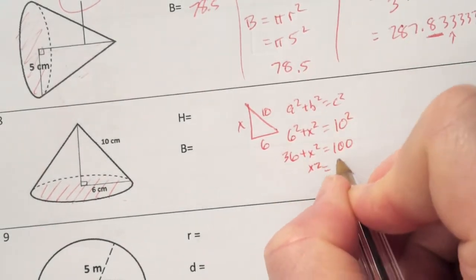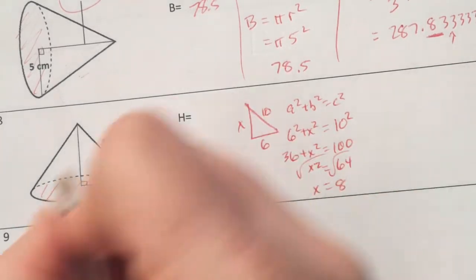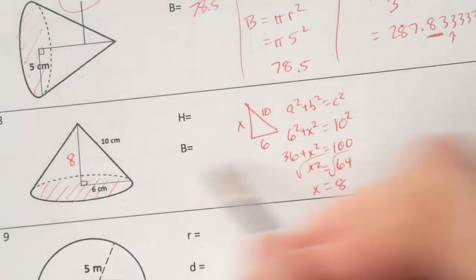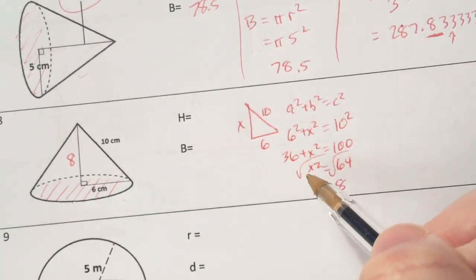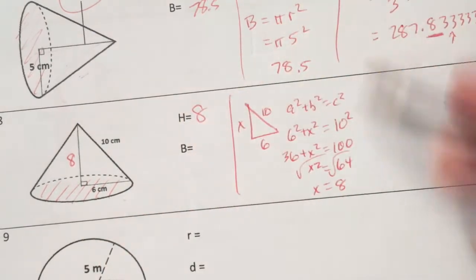X squared is equal to 64. Square both sides, x equals 8. So this right here is really 8. Now, did you have to show this work? No, you could have done this all in the calculator and popped out with 8. I'm totally cool with that. All right, so we found out that our height is 8. So we had to do a little work first.